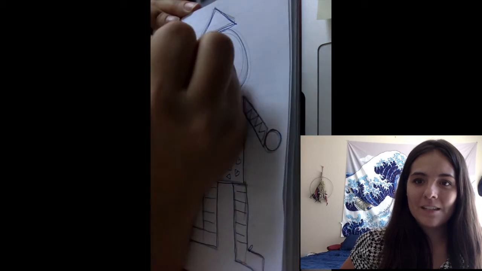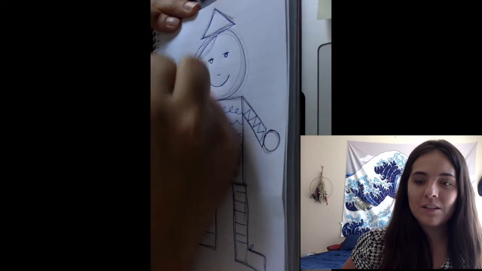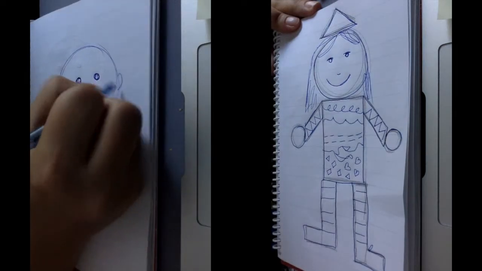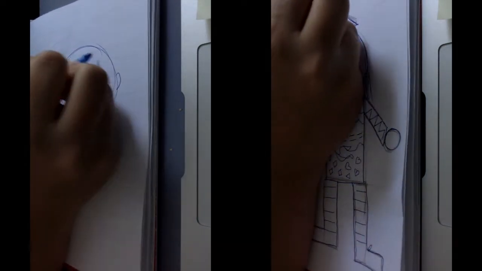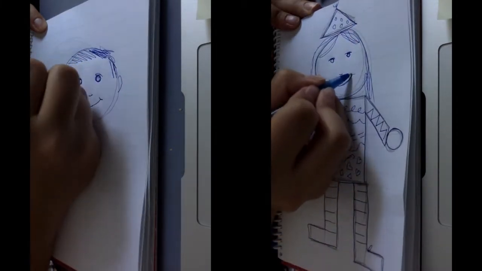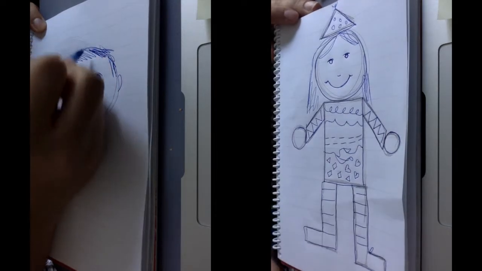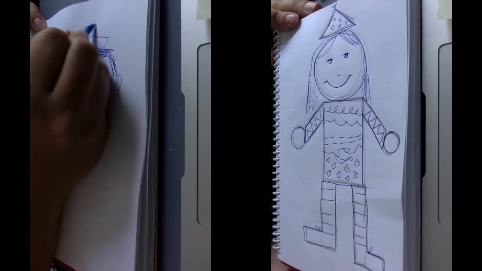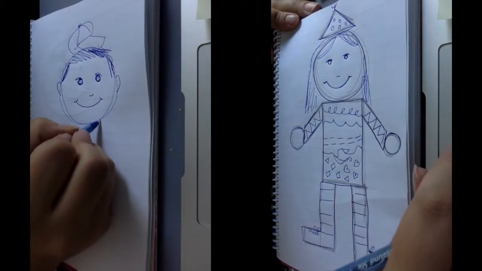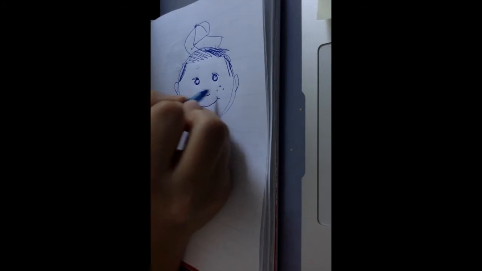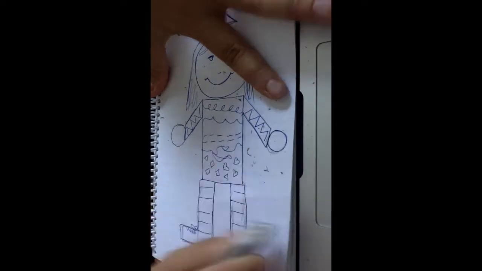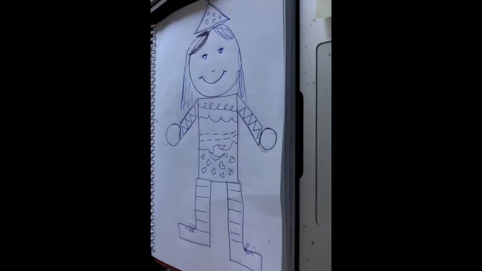At this point, I'm going to start making my person look like me. You can start making your person look like you. I'm excited to see what you guys do with your self-portraits as I get to know you. You can give yourself different types of hair, different hats, do stuff that reminds you of yourself. You can even go in and give yourself some freckles. When you finish, if you used pen, you can go back and erase your pencil lines.